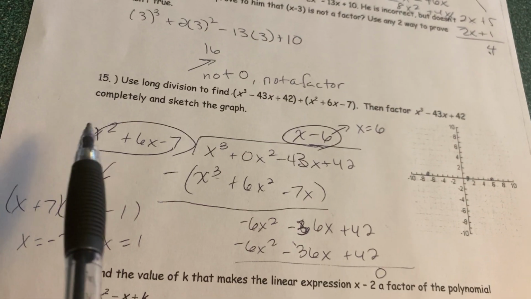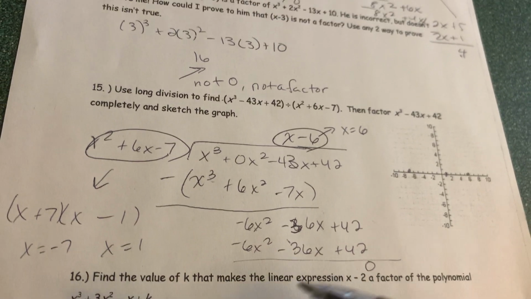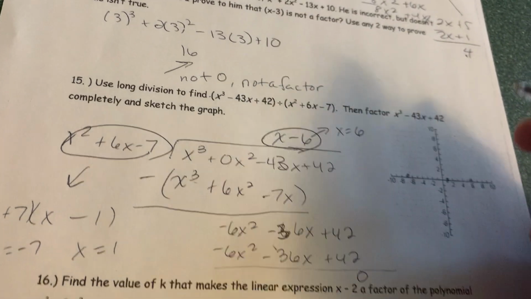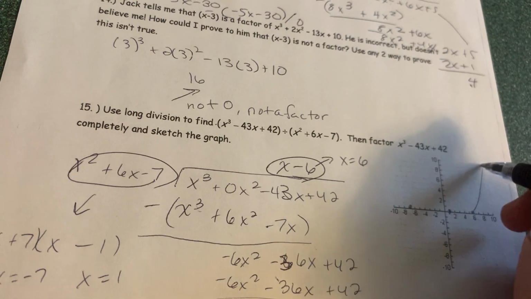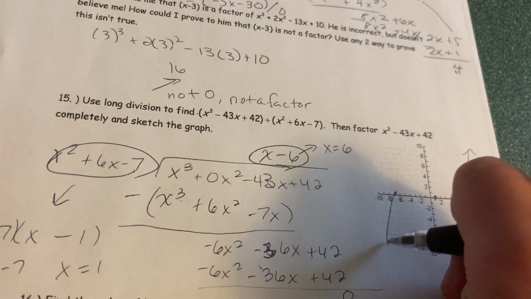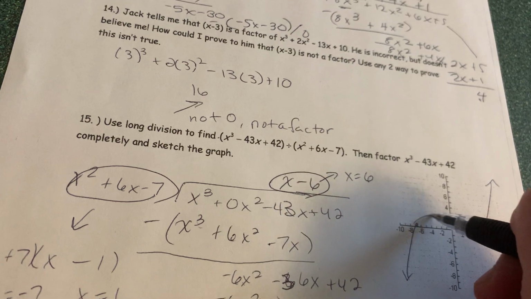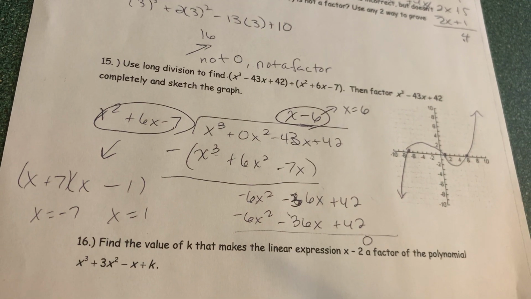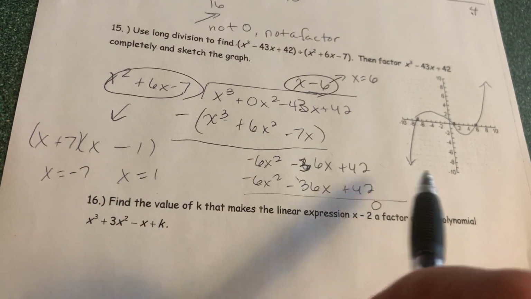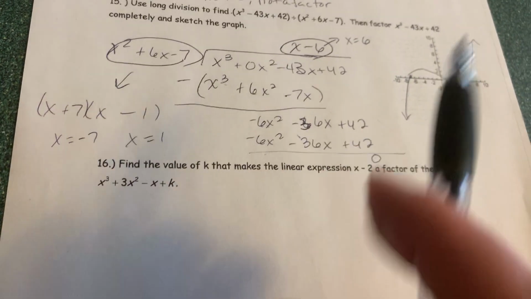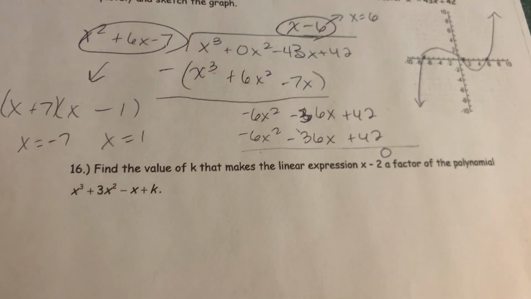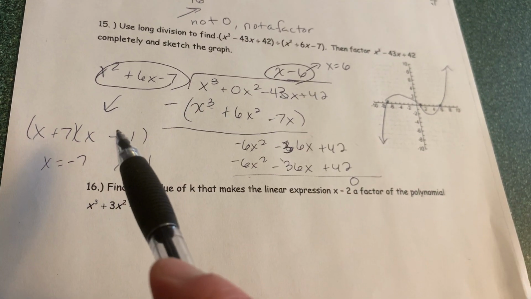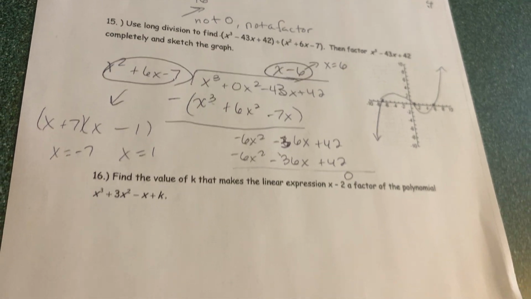It asked to completely sketch the graph. So when you sketch a graph, you really want to try and get intercepts, x and y intercepts. What's the end behavior? Well, since it's positive x cubed, we know one arm's going up. We know one arm's going down. It's going to look something like this. The most accurate way to sketch a graph is to actually plug in points. But there we go. It just said to sketch. It wasn't saying how specific. But since we're factoring and dividing, it's assuming that you'd want to use the intercepts.